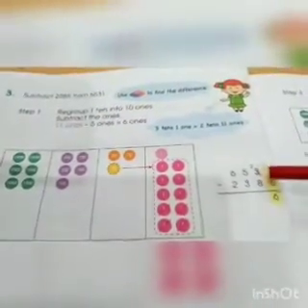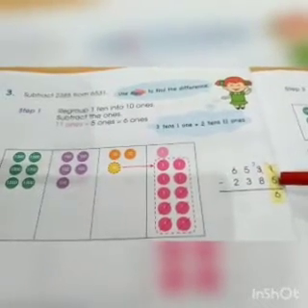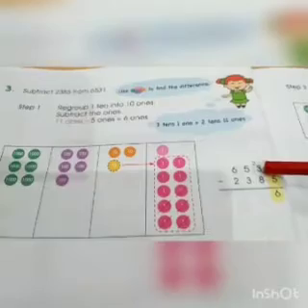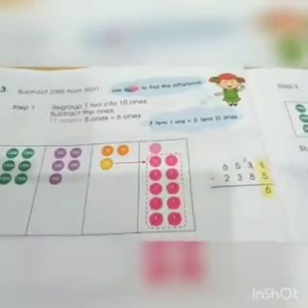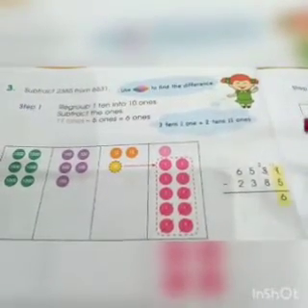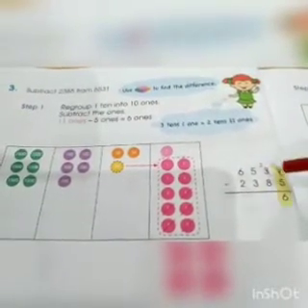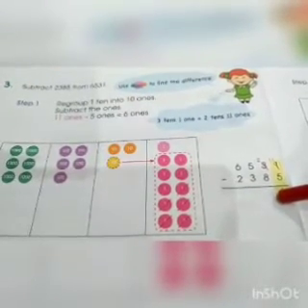You can see 1 minus 5. 1 is the minuend and 5 is the subtrahend. 1 is smaller than 5. We need to borrow from 3. Give me one of your tens so I can be 11. 11 minus 5 is equal to 6. Moving towards step 2.